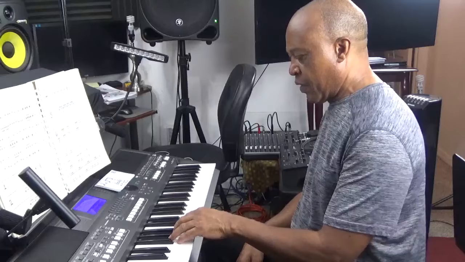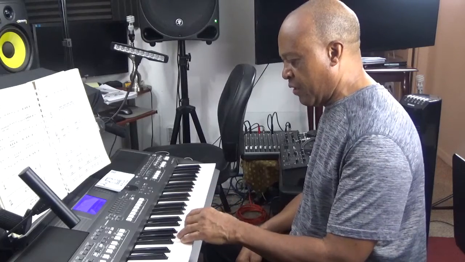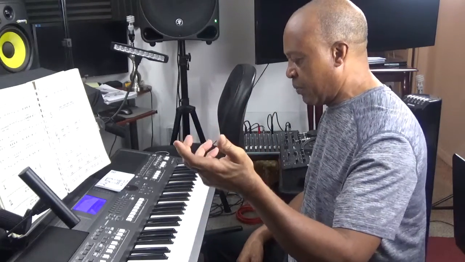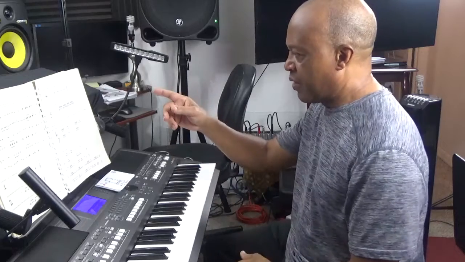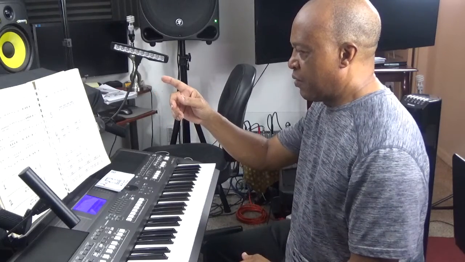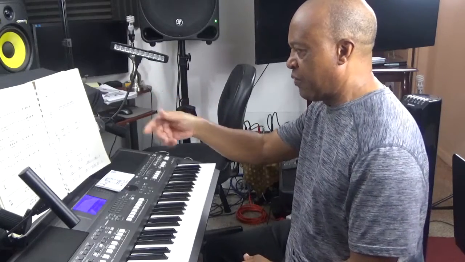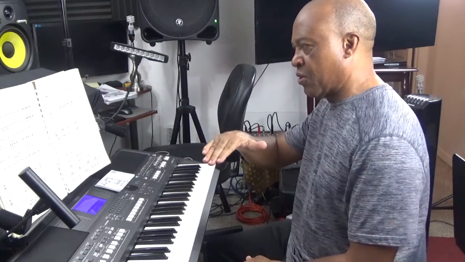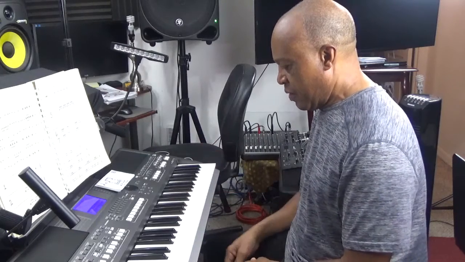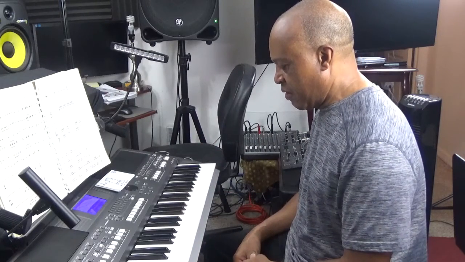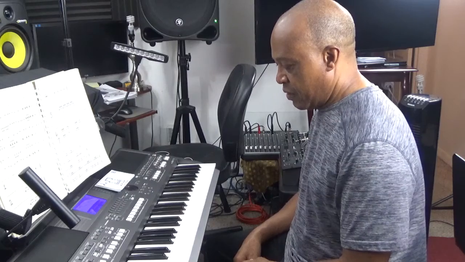So I'm gonna play the top, the 16 notes on top of the horizontal line with my right hand, and I'm gonna use the key of E in C major.